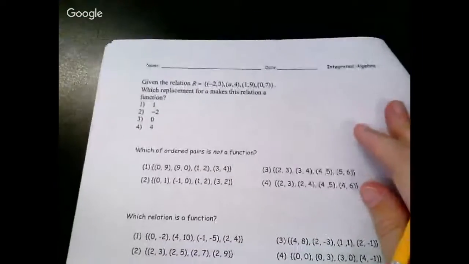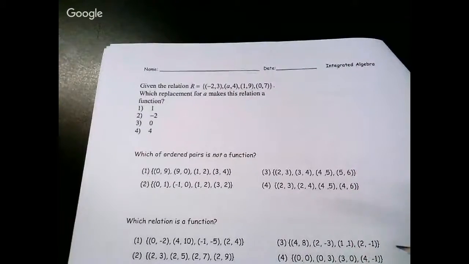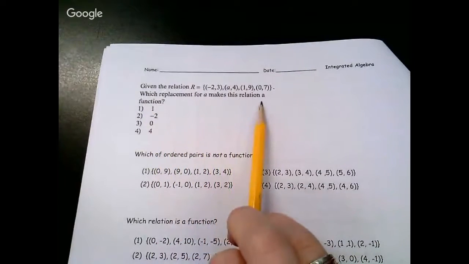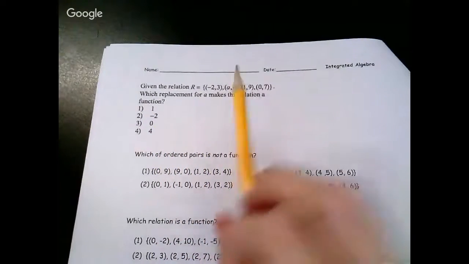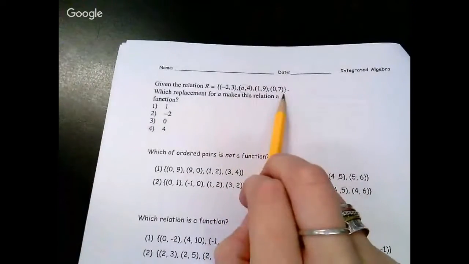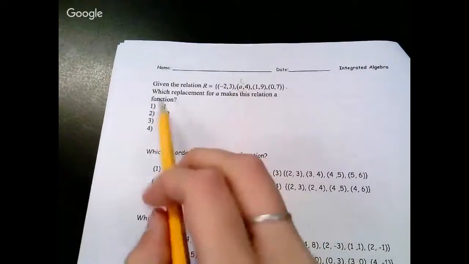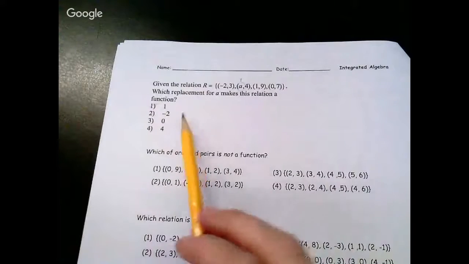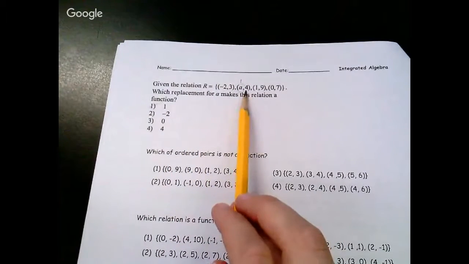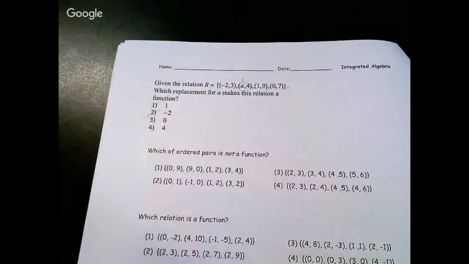All right, welcome back. I'm flipping the page. We're looking at this very next one. So this top one says, given the relation, and we have a set of ordered pairs here, which replacement for A makes it a function? So that means that my A should be different than all of my other x values. So I already have a 1. So if I put a 1 here, 1 would map to 4 and 9. Nah, don't want that. If I have -2 here, then -2 would map to 4, but -2 also maps to 3. Nope, can't have that.